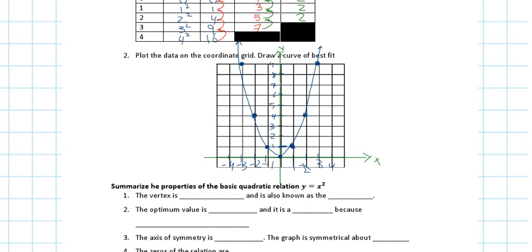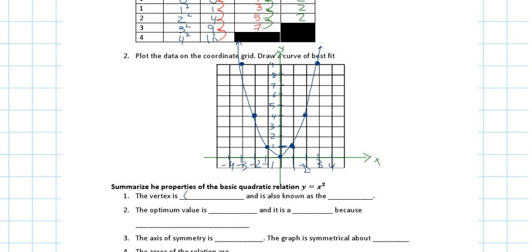So let's summarize the properties of the basic quadratic relation. What's your vertex, or where is your vertex? 0, 0. So the vertex is at 0, 0. What do we call that point? It's called the origin, because this is where the x and y intersect.